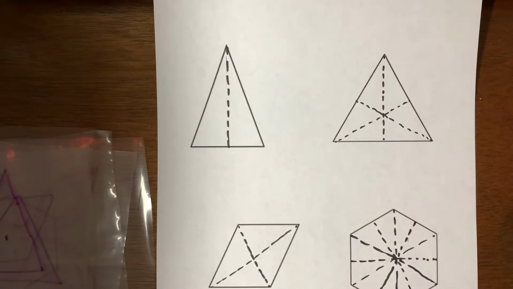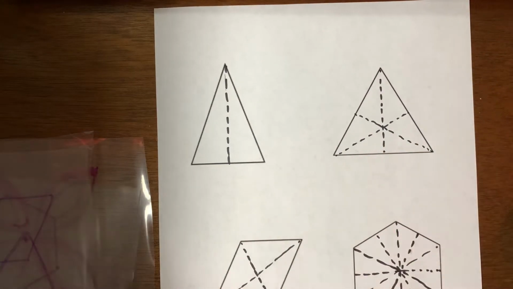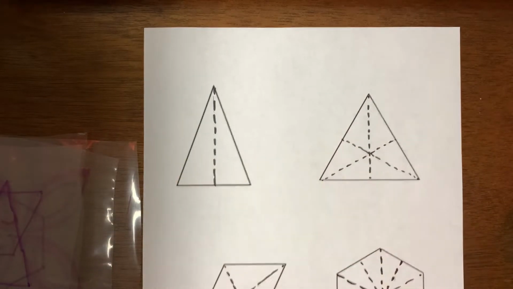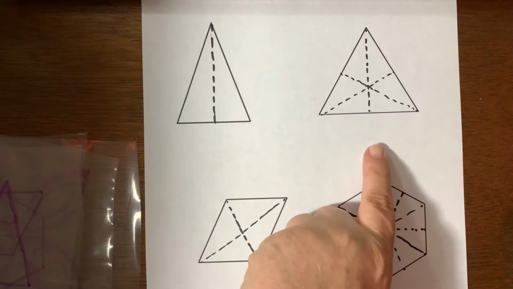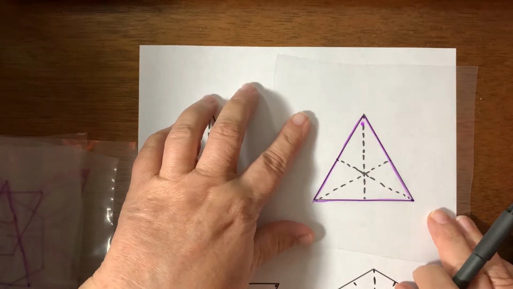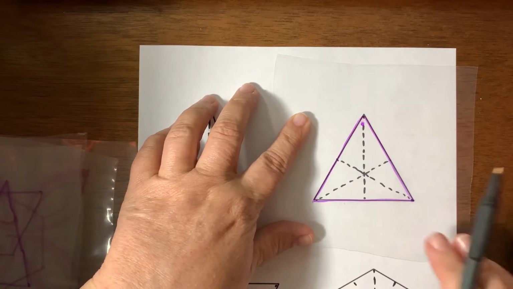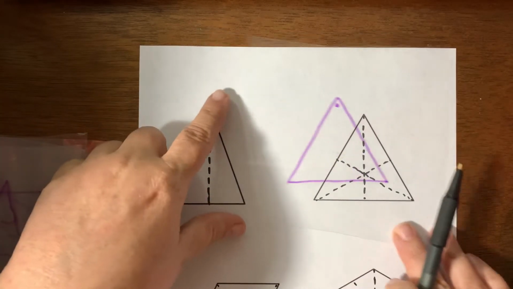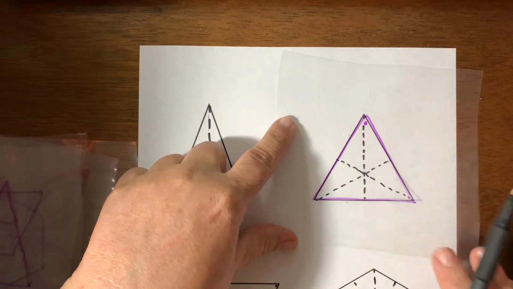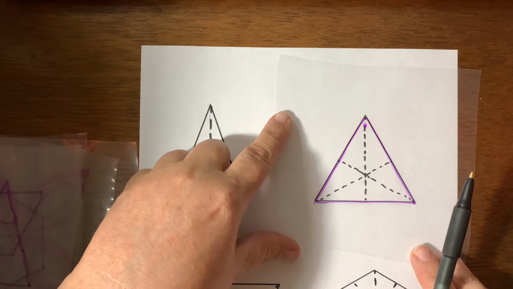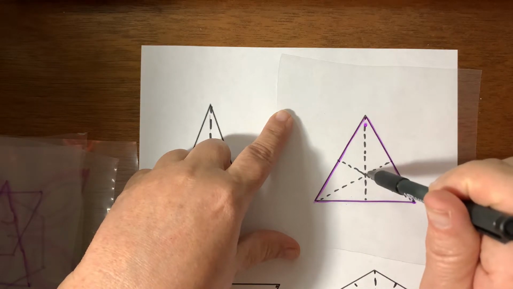Okay, so the next thing it wants me to do is identify if it has rotational symmetry. Well, I'm going to go to this one first, because did you notice that in every one of these cases, the lines of symmetry always intersect at the same point? That point is going to be considered the center of your rotation. So I've taken my patty paper, or my baggie that I cut up. I traced the outline, and I put a dot in this one corner, because what you're going to see is when you rotate it and it maps to itself.